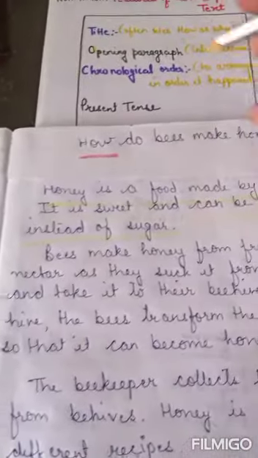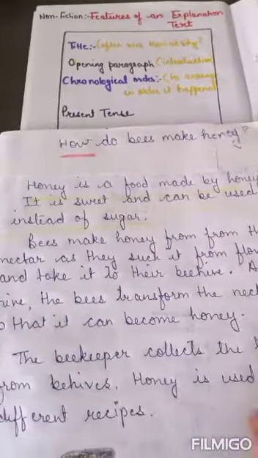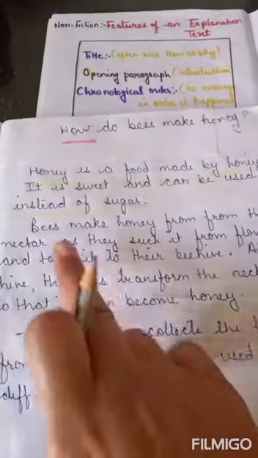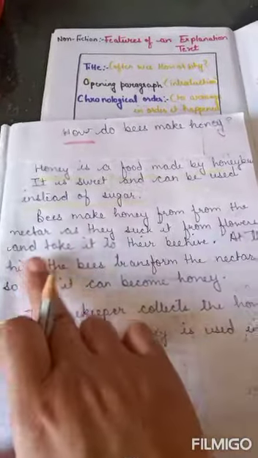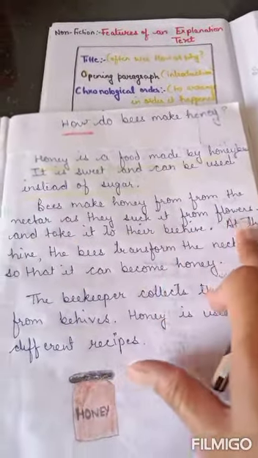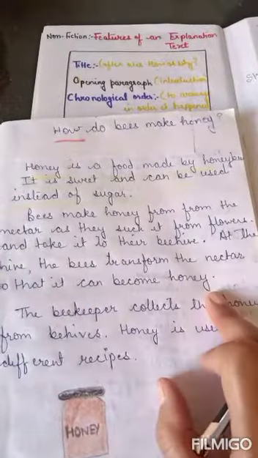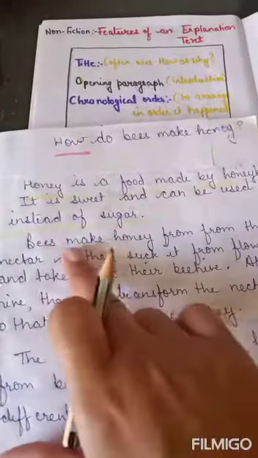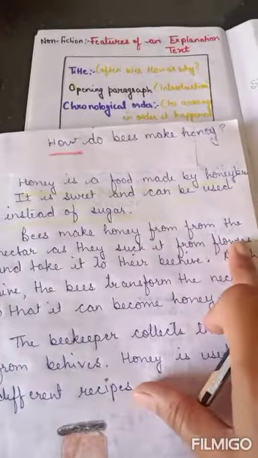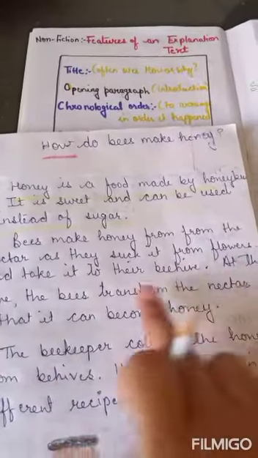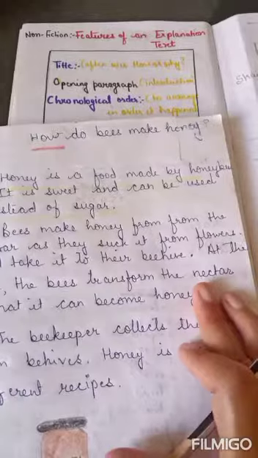Now let's talk about the chronological order, the order in which the things happen. So now let's read further. Bees make honey from the nectar as they suck it from the flowers and take it to their beehives. At the beehive, the bees transform the nectar so that it can become honey. Now, what happened first? The bees suck nectar from the flowers, they take it to the beehive, and there they transform the nectar to become honey and make honey out of it, right?